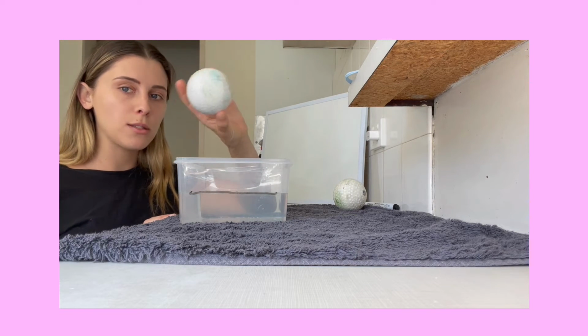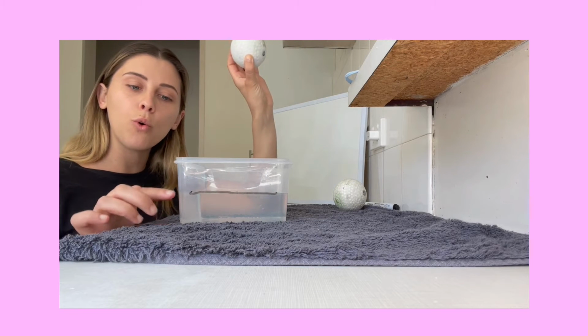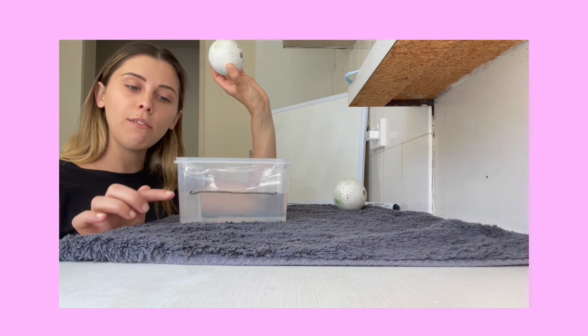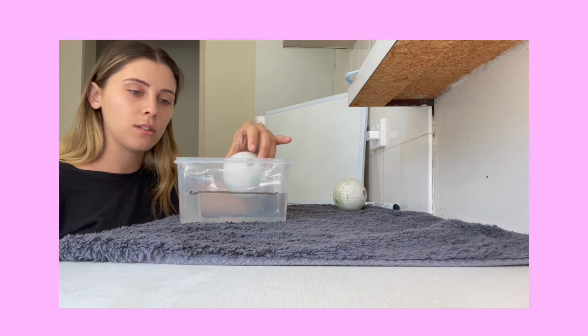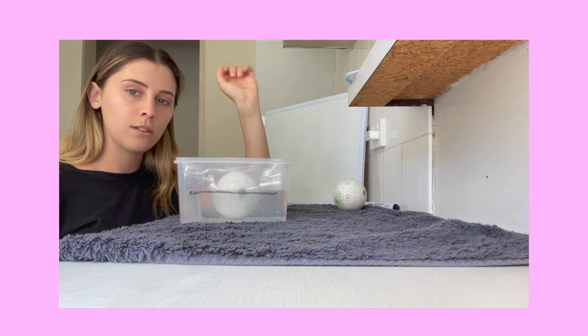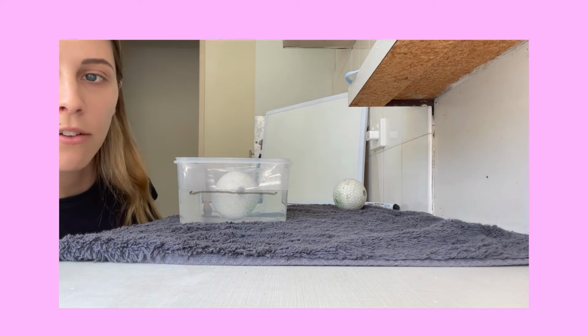I'm going to drop this one ball into the water. Have a look. Let's see if the volume of the water changes. Now if you can see that.